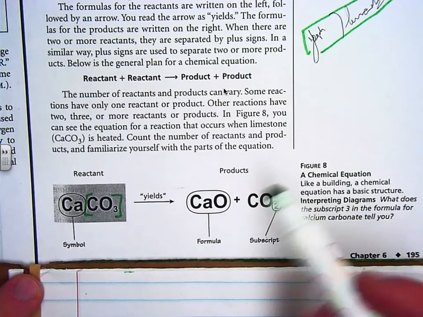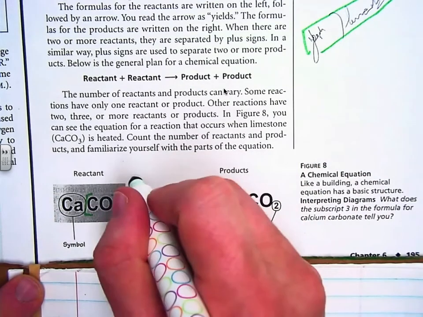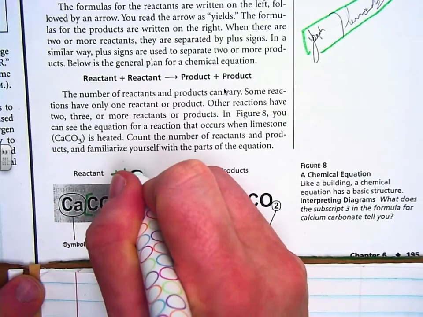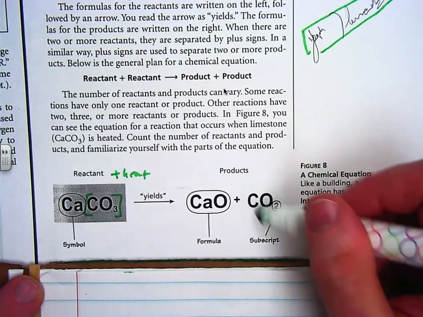No, it doesn't. In this case, the only thing that's happening is you're taking calcium carbonate, limestone, adding heat or fire or whatever, and you're coming up with this formula.